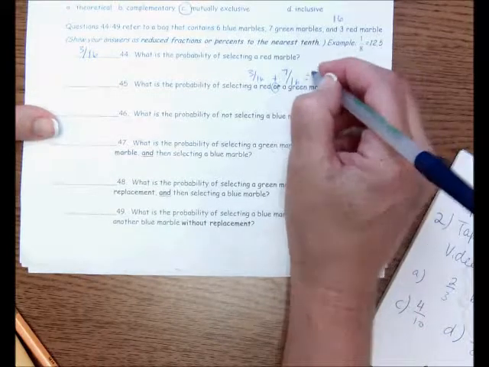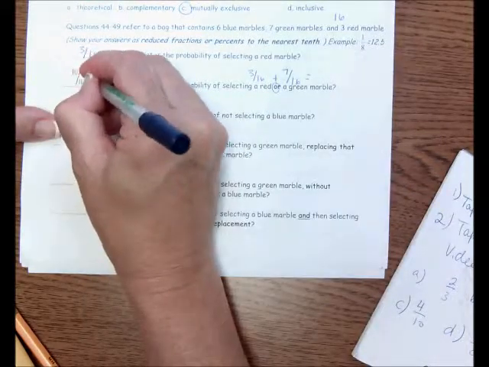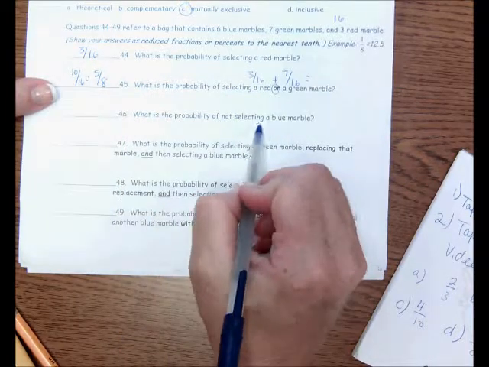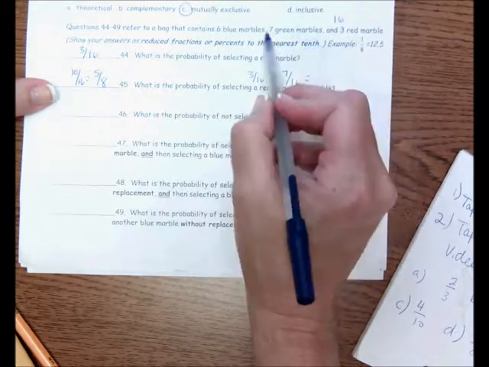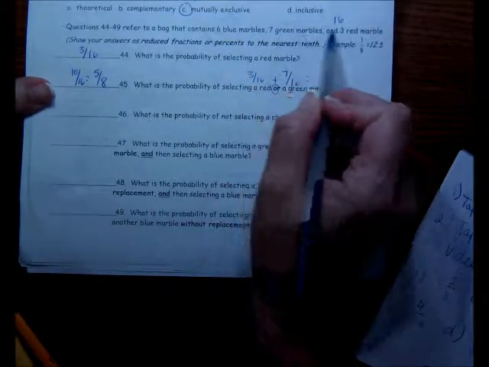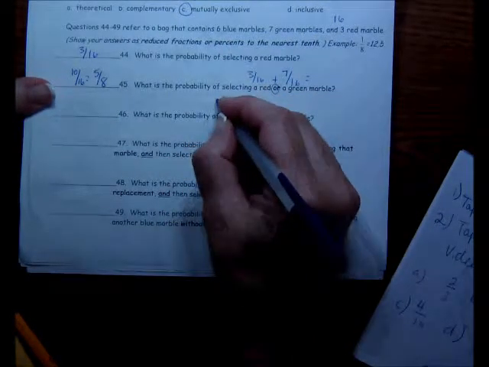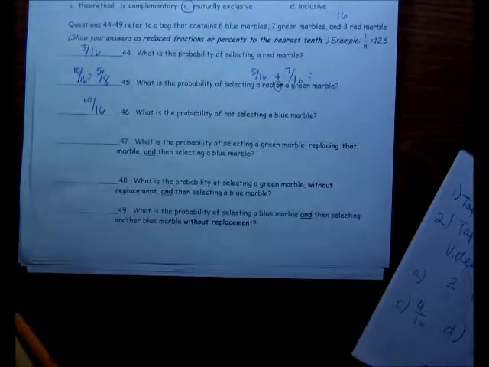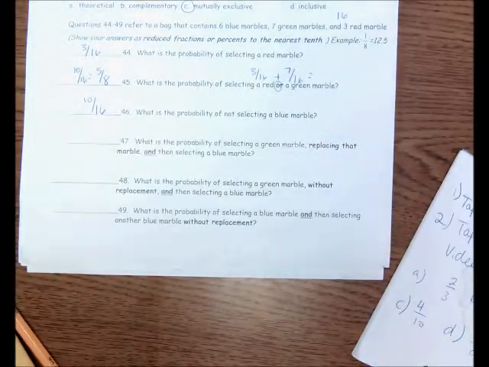So I am going to just add those up, and it will be 10 out of 16, which is equal to 5/8. What is the probability of not selecting a blue marble? So I have to say that there are 6 blue out of the 16, so the probability is going to be 10 out of 16.